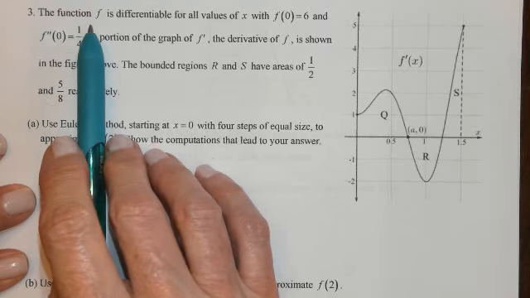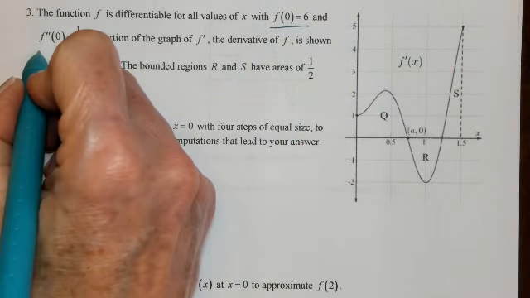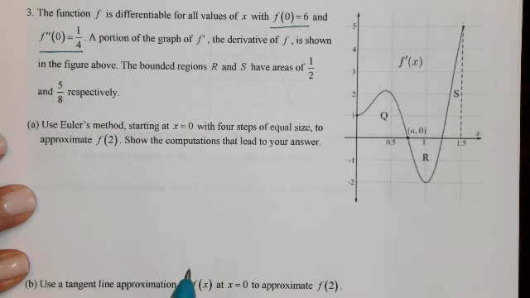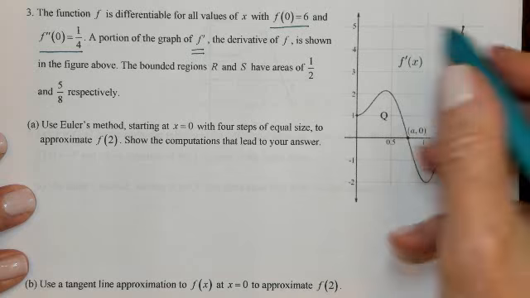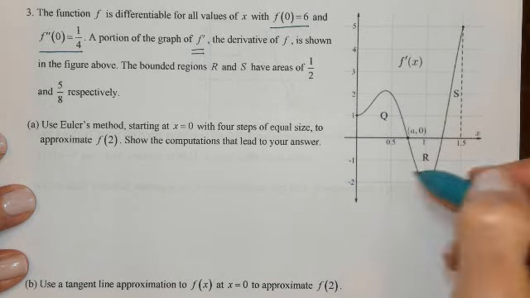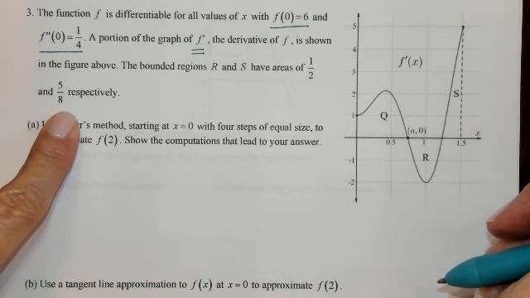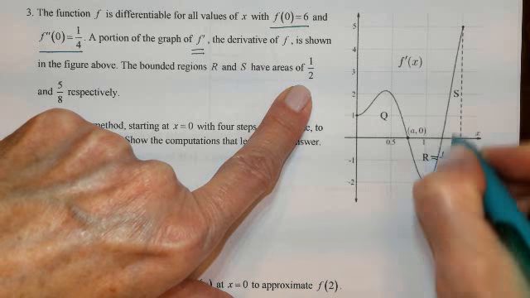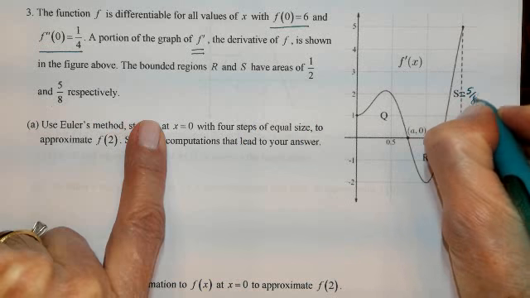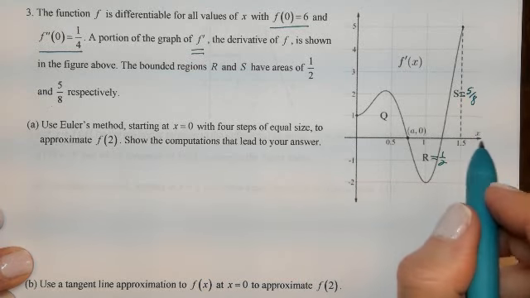Okay, they give us that f is differentiable, f of 0 is 6, f double prime of 0 is a fourth, a portion of the graph of f prime, the derivative of f, is shown. So this is the graph of f prime. And the regions R and S have areas of 1/2 and 5/8 respectively. So R is a half and S is 5/8, that area, okay? They don't give us the area of Q.